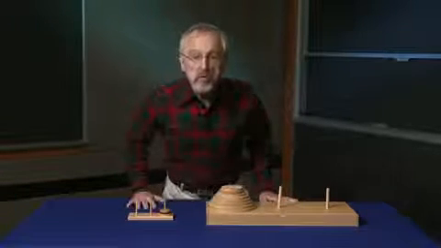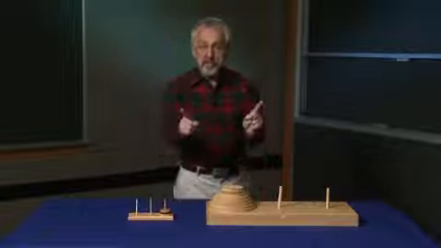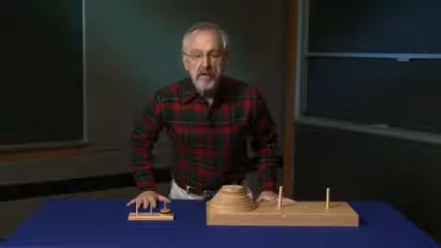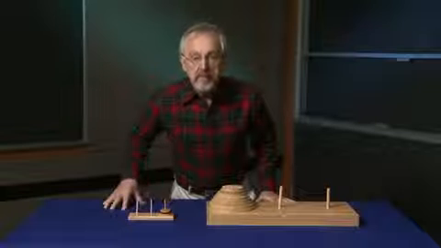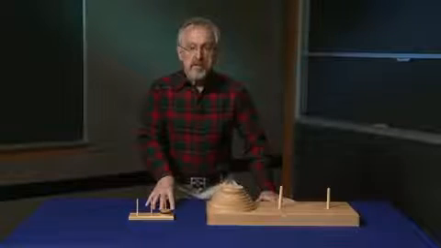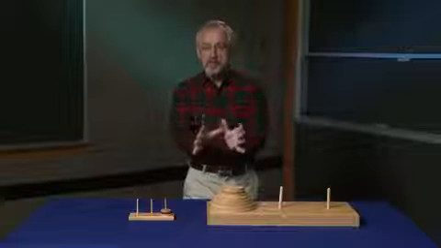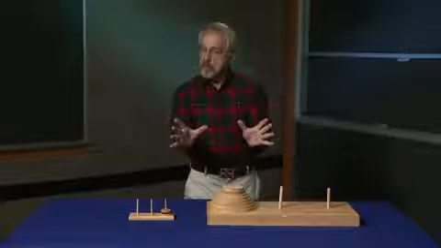Here's the challenge for you. Can you take that logic and solve the n equals 4 problem? Talk to your neighbor, talk to your teacher, use the Towers of Hanoi that's in front of you, and try your best at this using this recursive logic. And we're going to be back soon to talk about this.